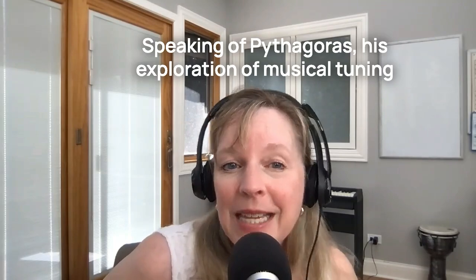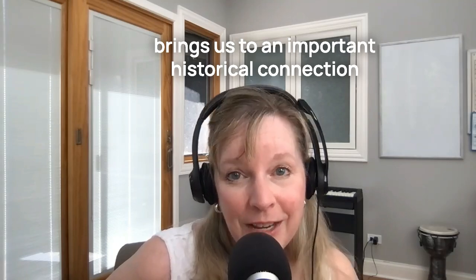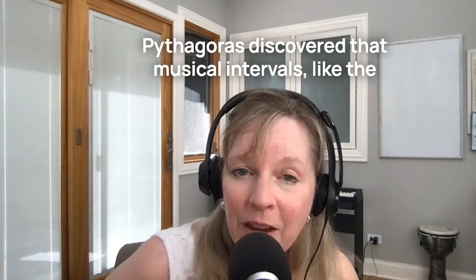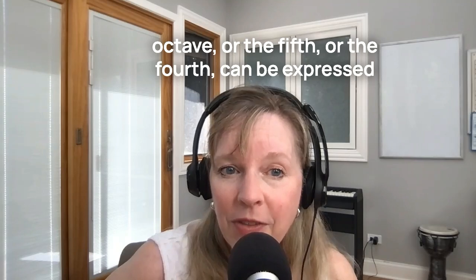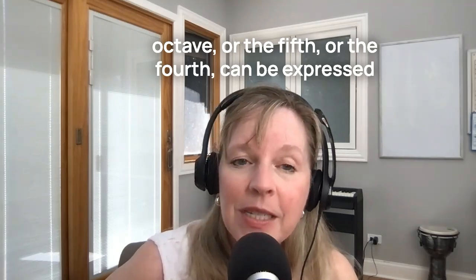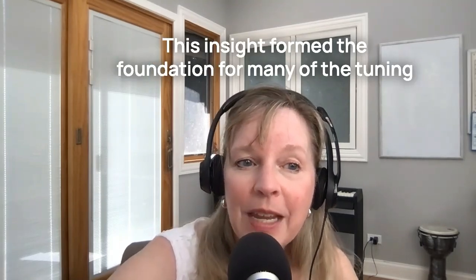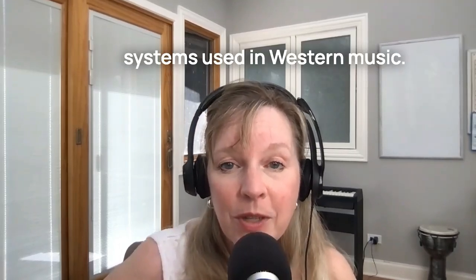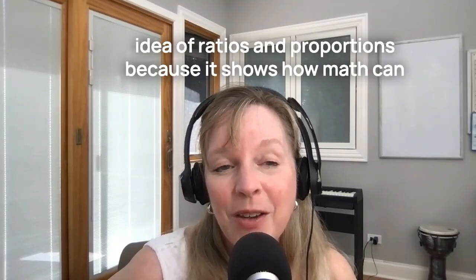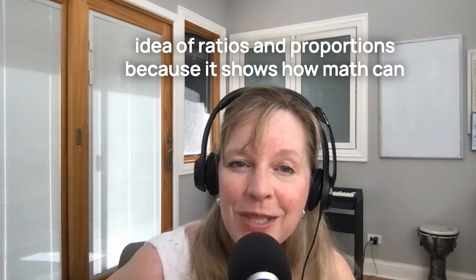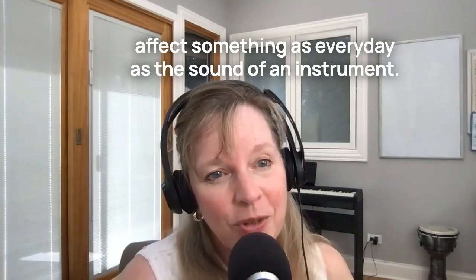Speaking of Pythagoras, his exploration of musical tuning brings us to an important historical connection between music and math. Pythagoras discovered that musical intervals, like the octave or the fifth or the fourth, can be expressed in simple numerical ratios. This insight formed the foundation for many of the tuning systems used in Western music. The concept of tuning is a great way to introduce kids to the idea of ratios and proportions because it shows how math can affect something as everyday as the sound of an instrument.